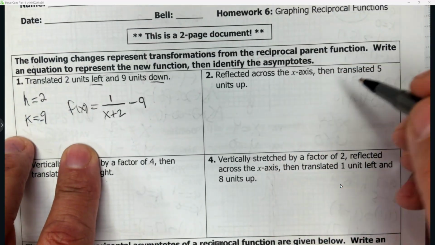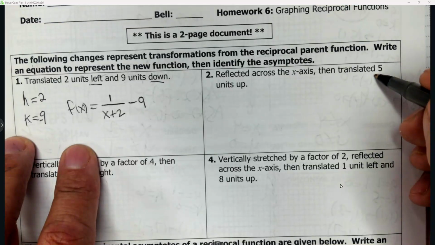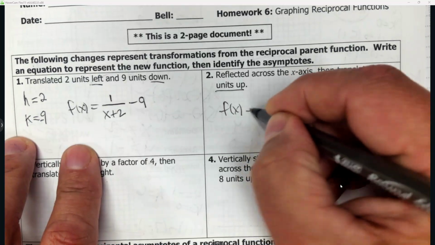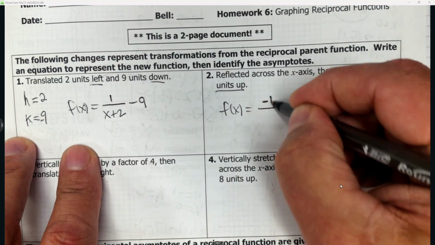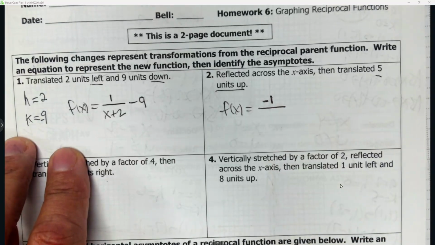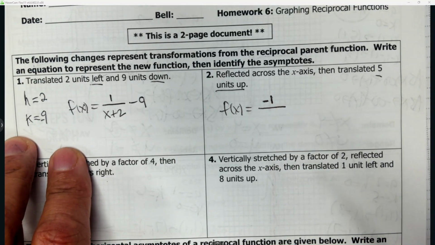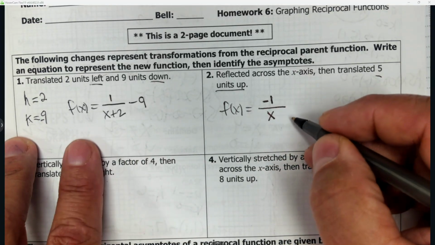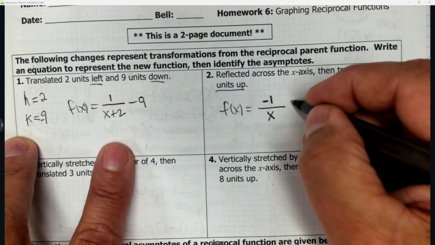Here we have a reflection across the x-axis, and then translated 5 units up. So there's no stretch. A reflection then would make that number negative to create a reflection. It's not shifting left or right at all, so it's just x. There's no number adding or subtracting, and it's going 5 up.